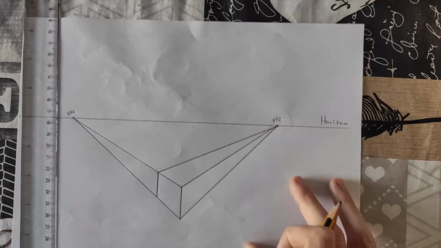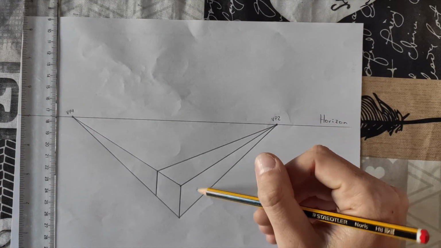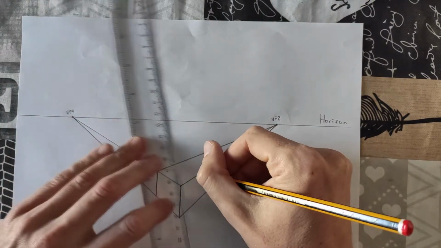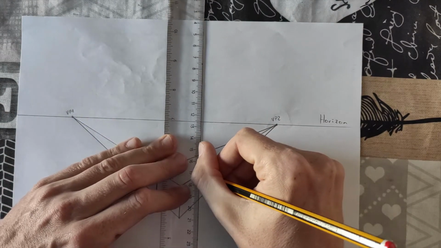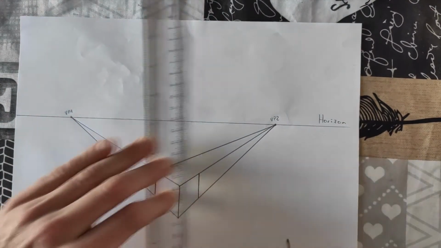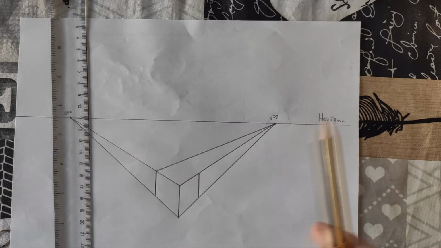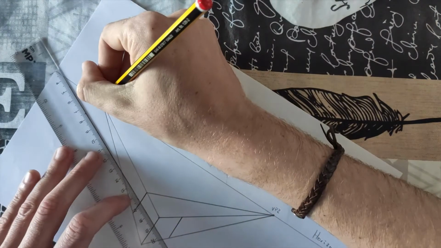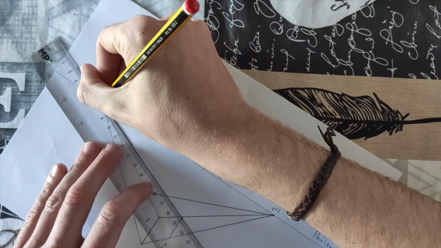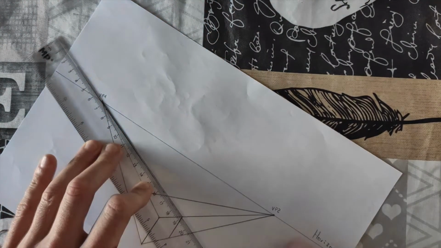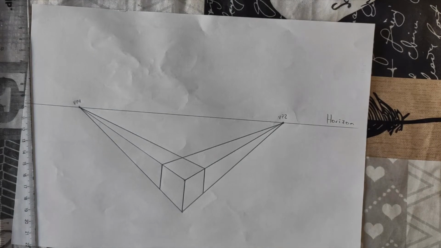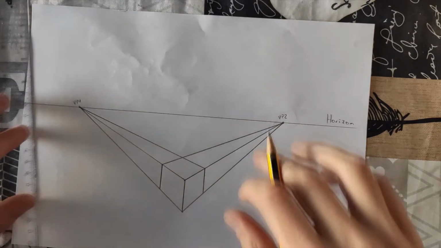And probably you can already see that I need another vertical line here. Make sure it is vertical and not diagonal. And again, one line going to vanishing point 2, which I already have, and another one going to vanishing point 1. And that's finished. Here I already have my cube. Let's make one more example.